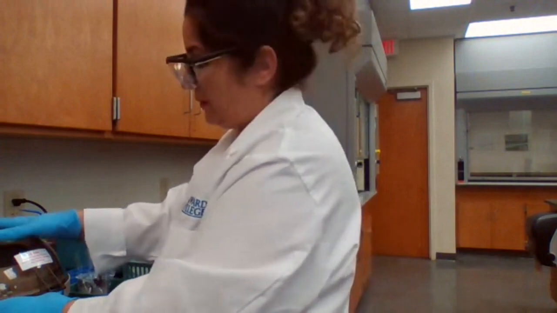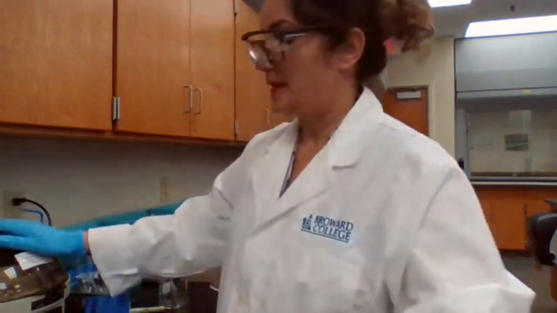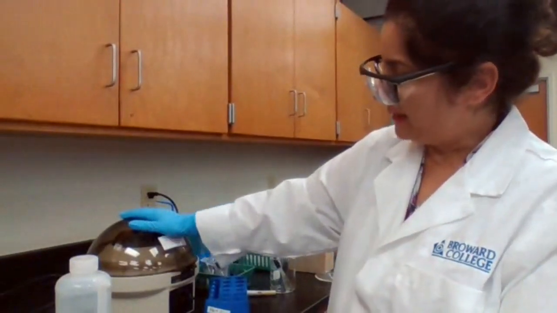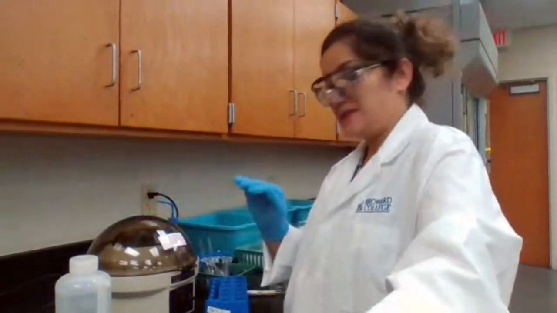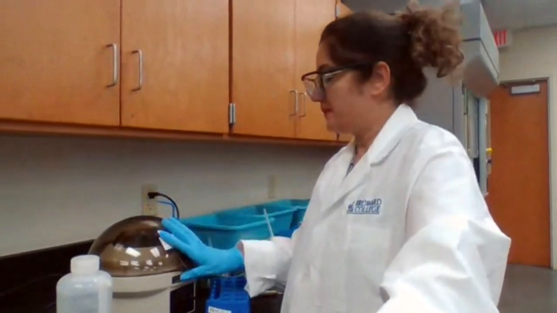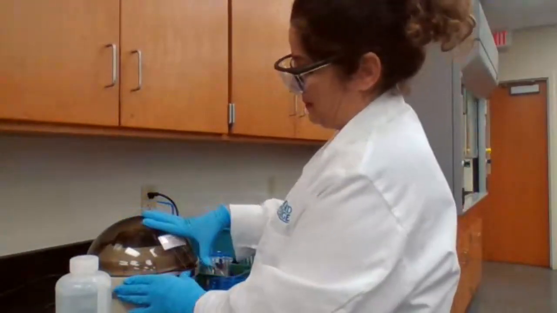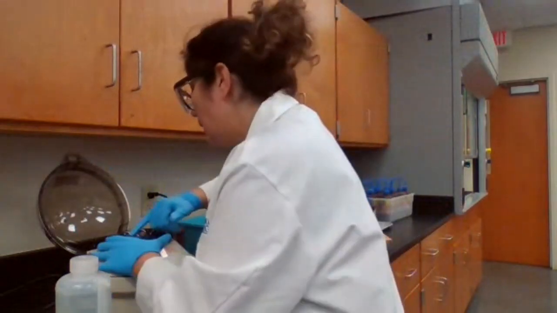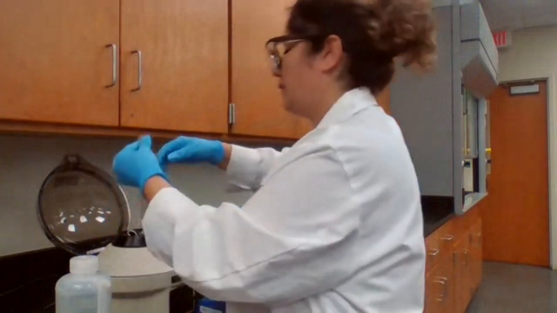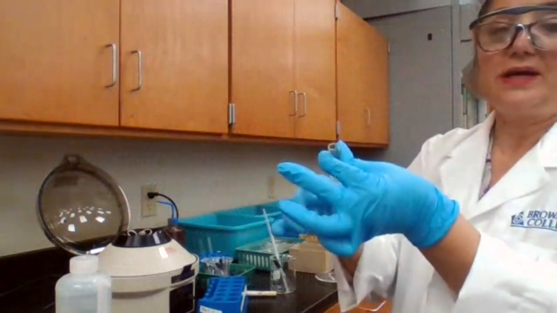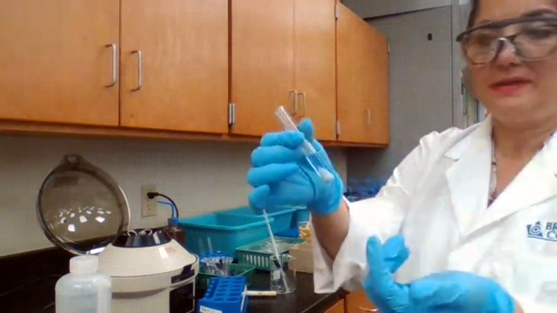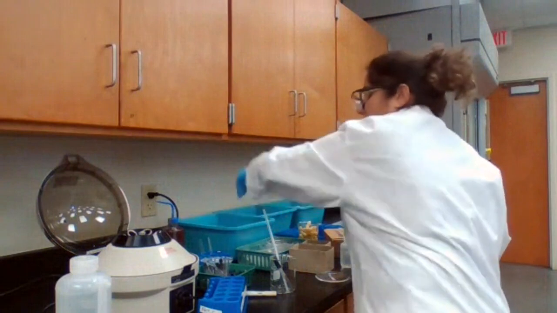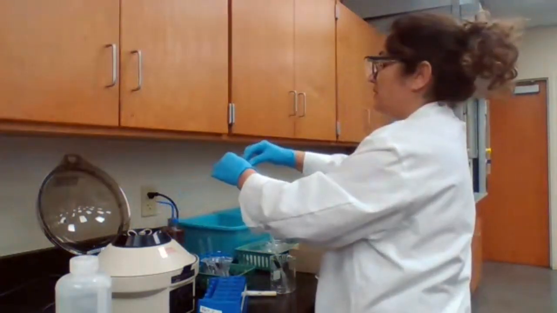Okay, you're just washing the precipitate, right? So when the centrifuge stops, I open it, and the solutions I don't need. I need the precipitate. This blue color is not good because it interferes with the next part. So I'm going to discard it.